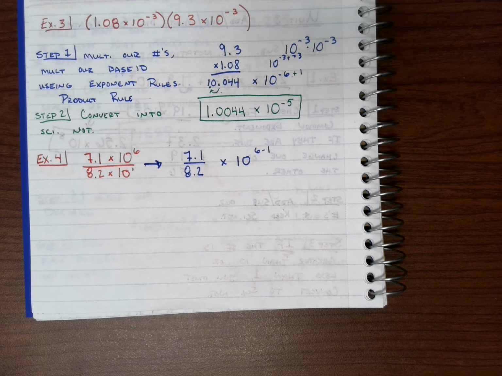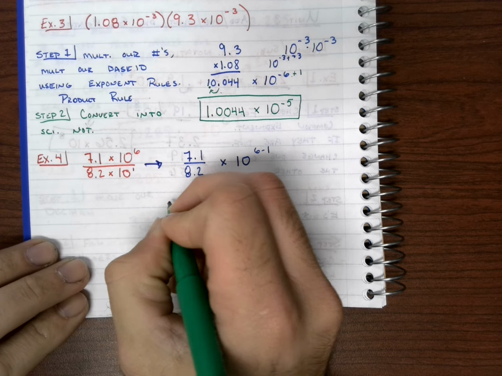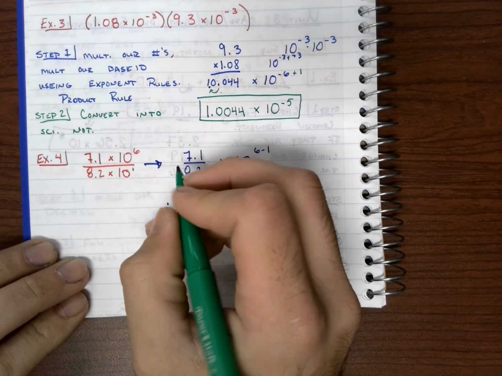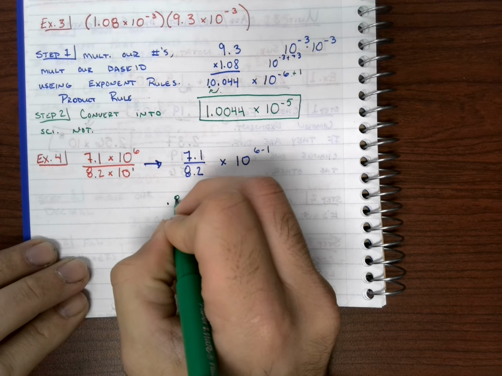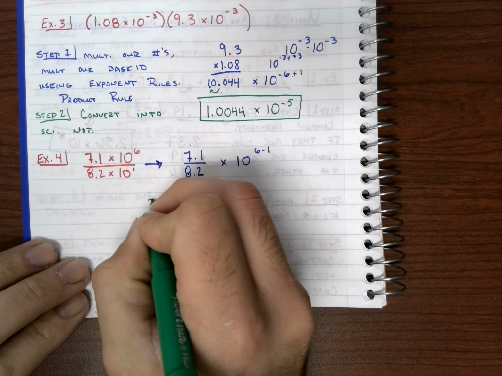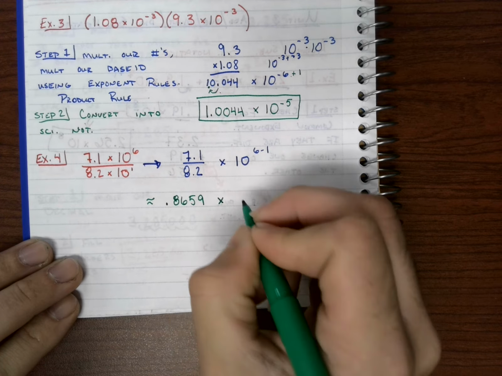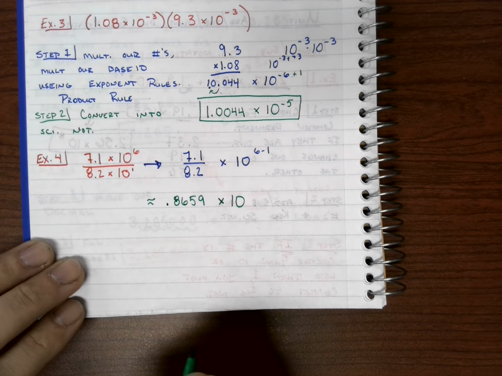So 7.1 divided by 8.2 is going to give me, and we'll round it here, 0.8659. And then what's 6 minus 1? 5. So it'll be 10 to the 5th.